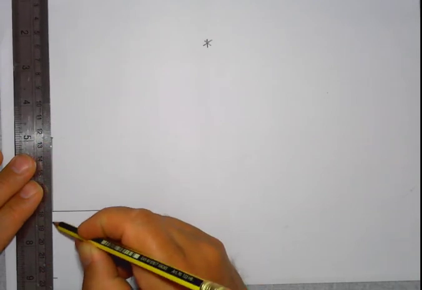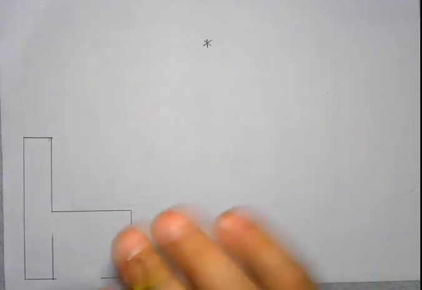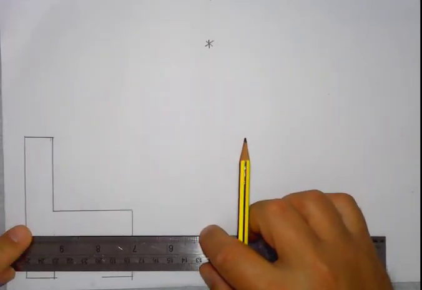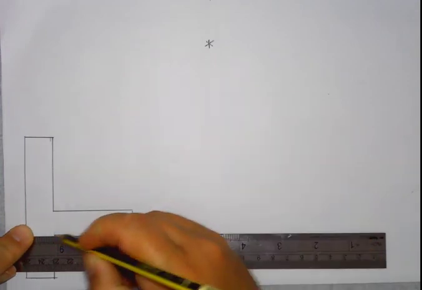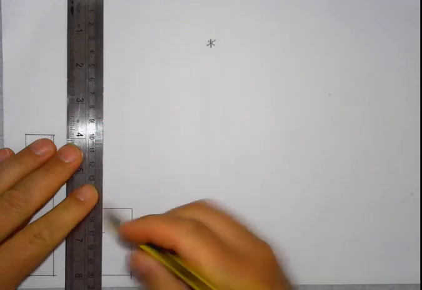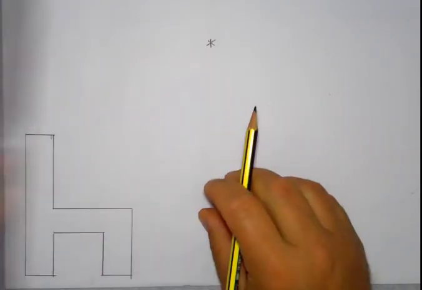Now again, I could use measurement for this, and if I was doing an engineering drawing, I certainly would. But for the purpose of this activity, a little bit of estimation is absolutely fine. There we go. So there's my chair.